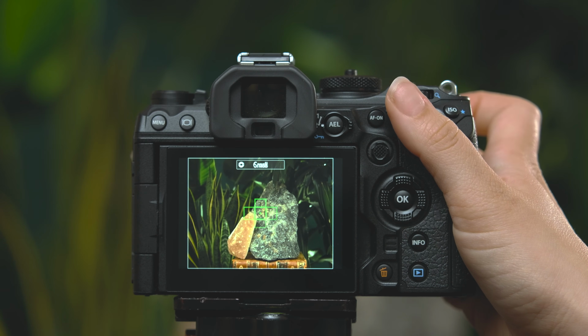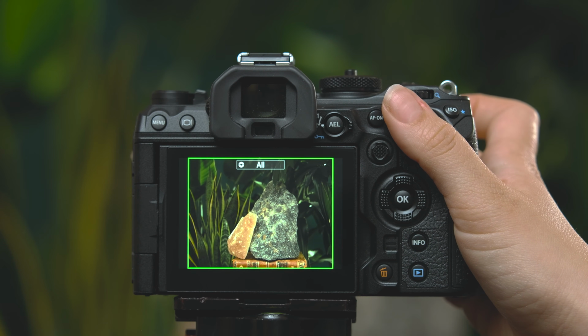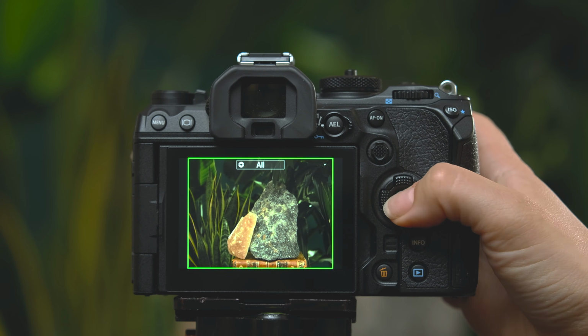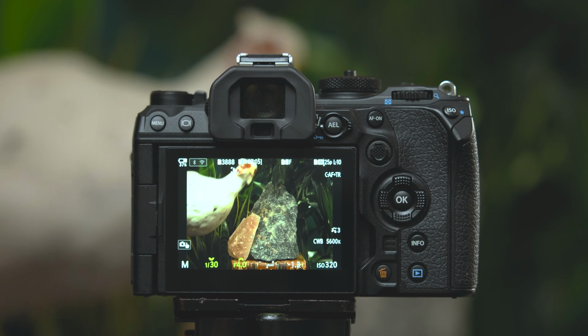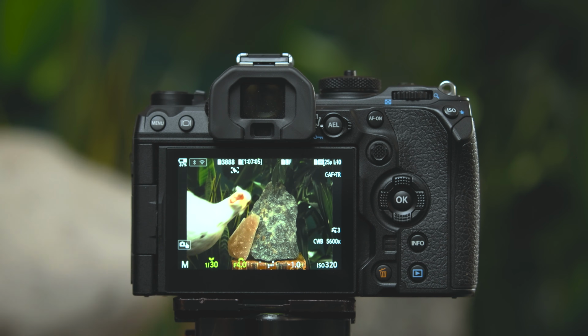Now use the front dial to change the AF mode to one that you prefer. And now every time the camera sees a bird in your focus area and you use AF on or halfway press, it automatically focuses on that subject.